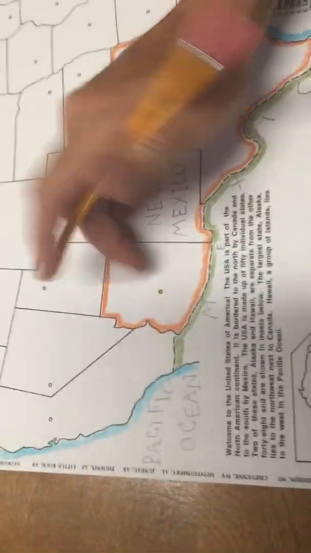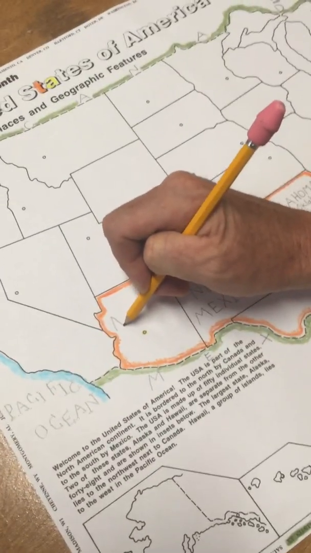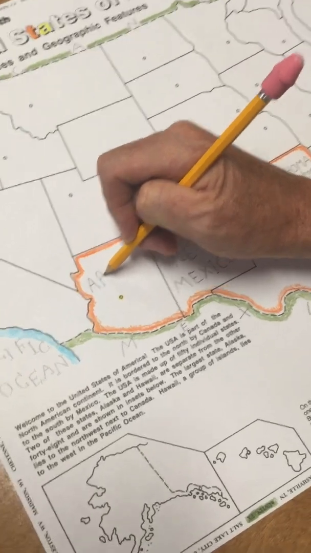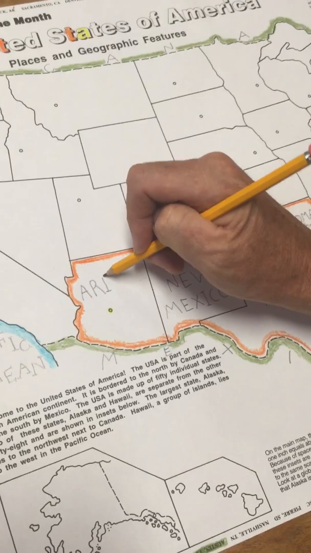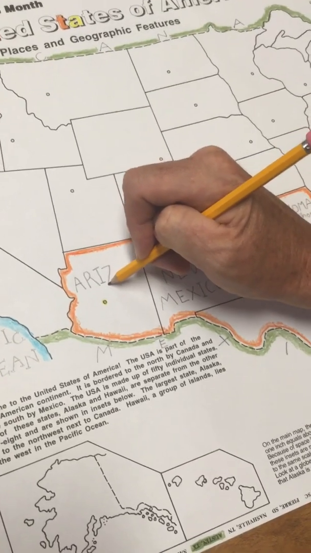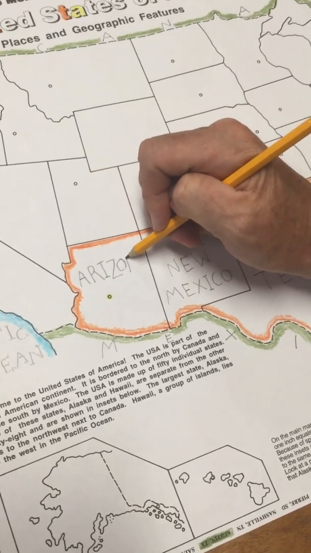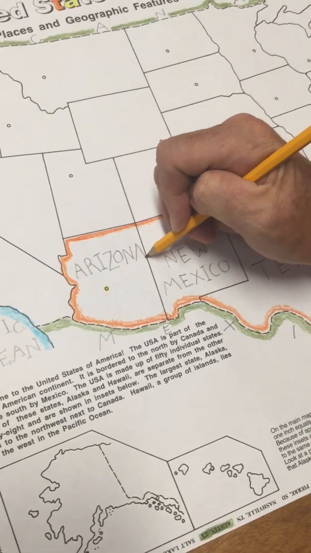I think we have time to do the last state in the region, so let's do Arizona. This will round out our southwest region. I think I can fit it above, right about here would be good. All right, Z-O-N. I have to squeeze that last letter in there.